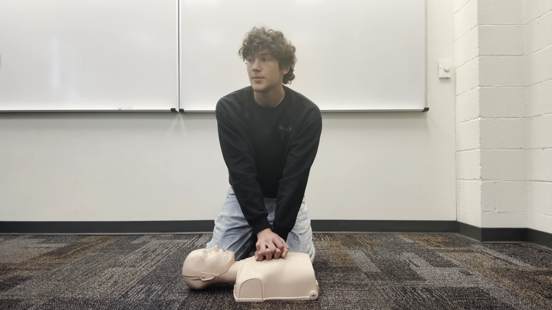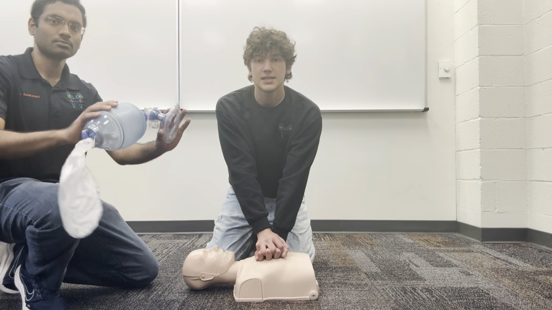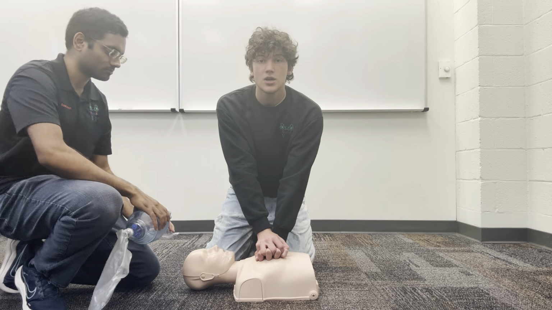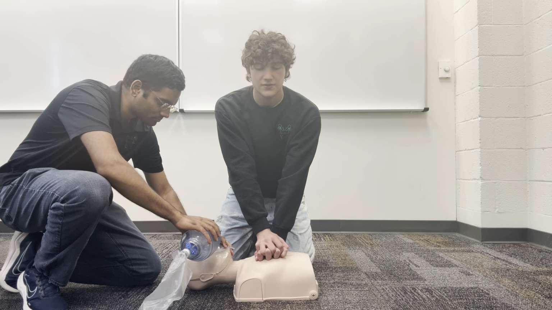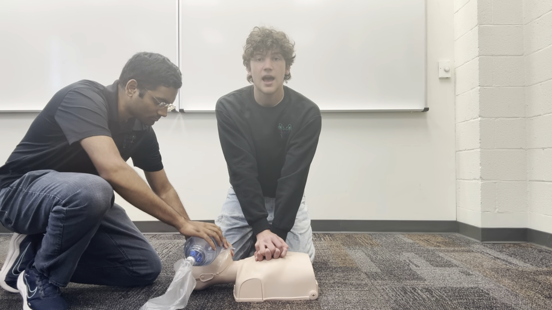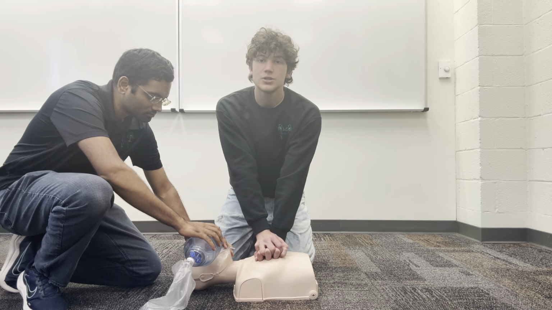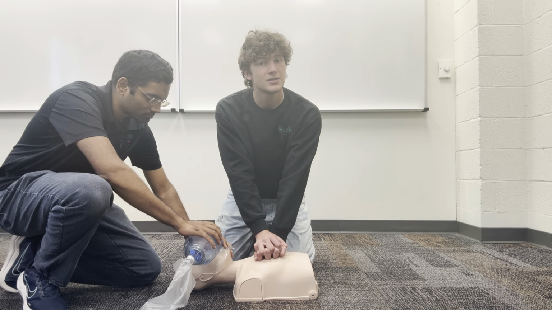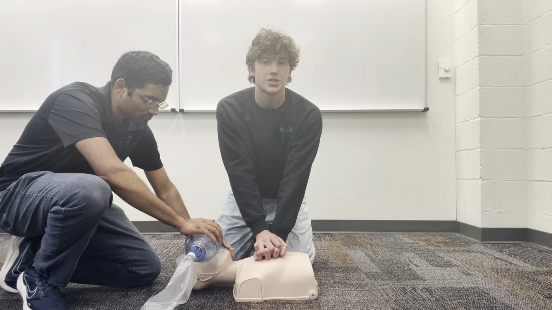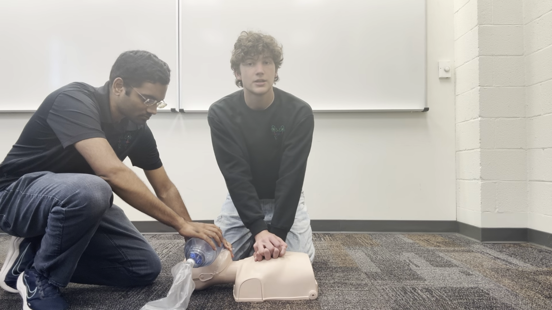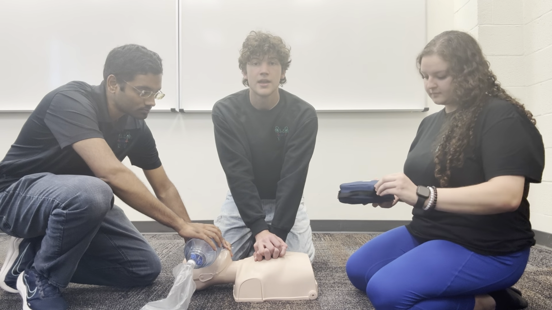Shri is going to come in with the BVM, or bag valve mask. This is used to deliver oxygen to the patients and attached using a CE clamp. You are going to ventilate until chest rise, opening the airway with a head tilt chin lift. We are going to rotate every 5 cycles, or 2 minutes. We are compressing in a 30:2 ratio of 30 compressions to 2 breaths, or in a multi-responder pediatric scenario, 15 compressions to 2 breaths. Then Taylor is going to come in with the AED, or automated external defibrillator.